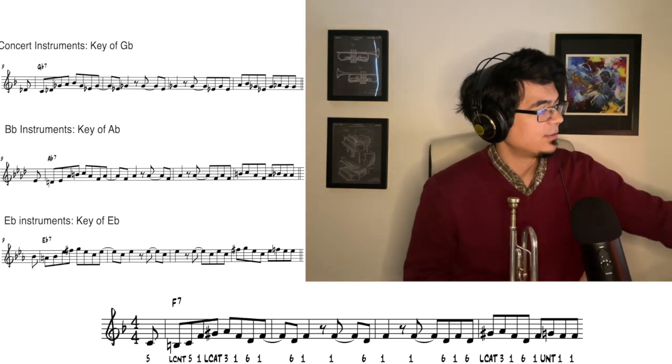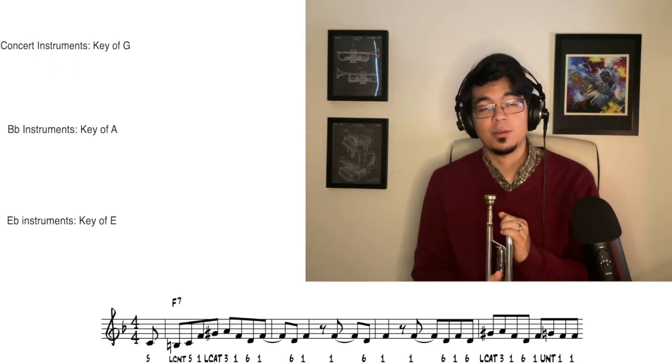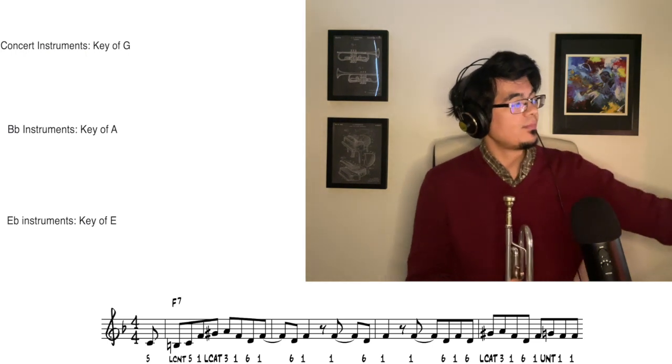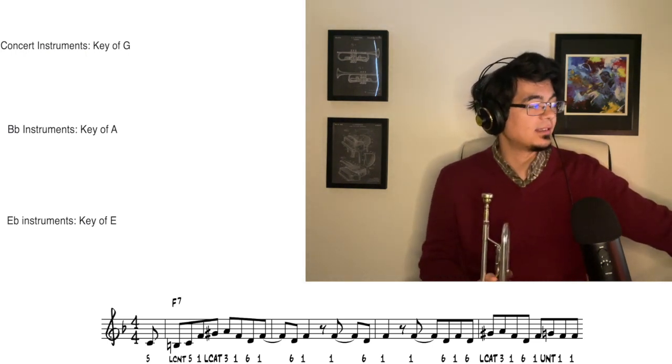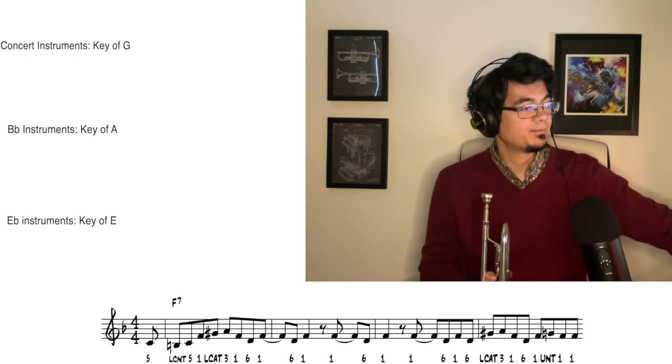Okay, and we'll stop our metronome for a second. We're now going to move up a half step. We're now going to be in the key of G. Okay, if you need to pause, right now is the time, but we're going to go ahead and start working on it in the key of G, okay?